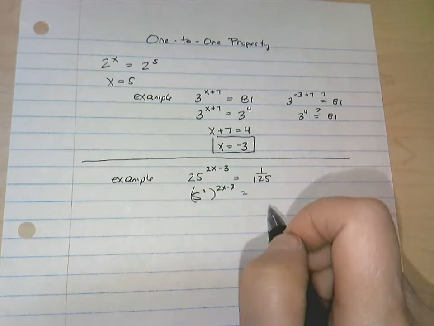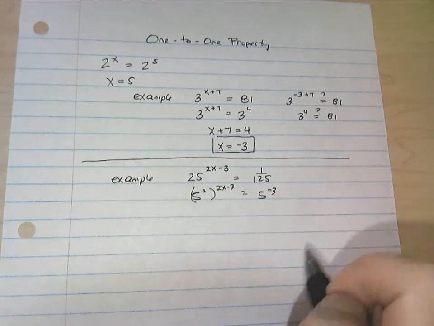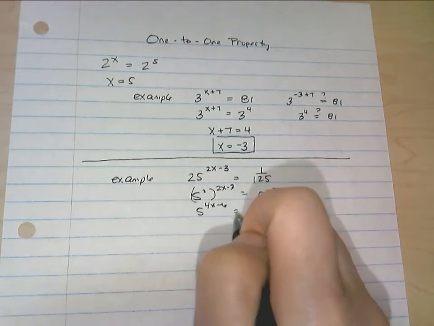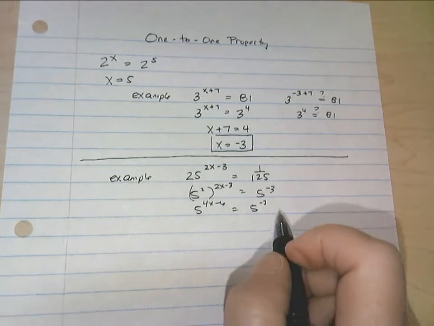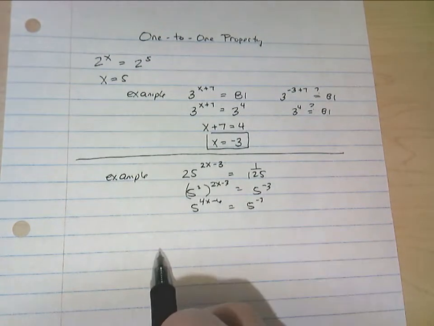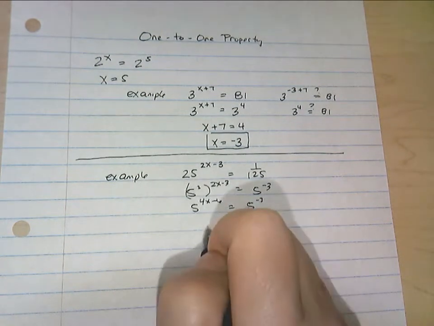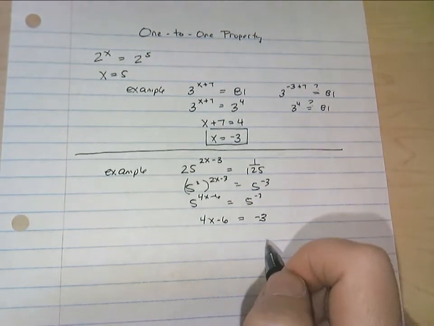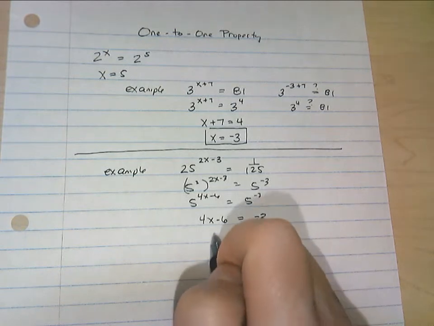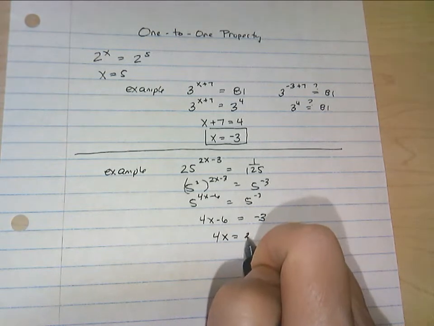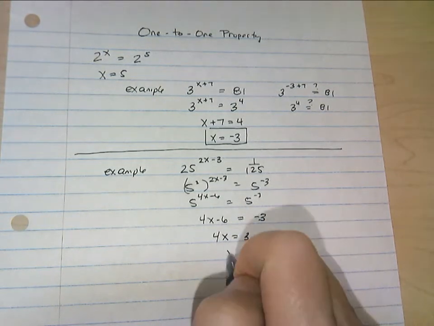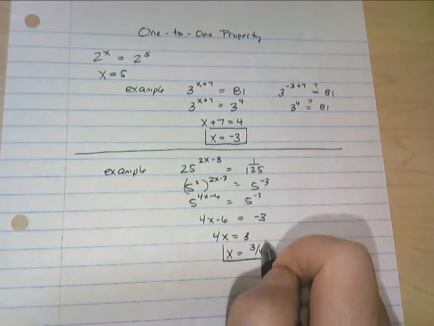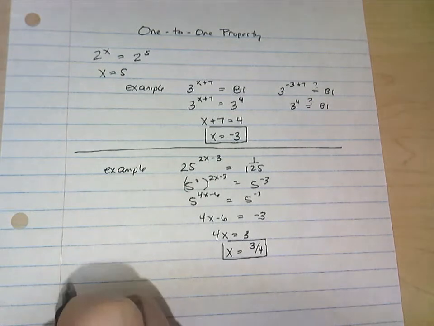So I'm going to change the 25 to 5 squared, and I'm going to change 1 over 125 to 5 to the negative 3rd power. So I would have 5 to the 4x minus 6 is equal to 5 to the negative 3rd. Now that these are the same, I can set the exponents equal to each other. So I have 4x minus 6 is equal to negative 3. Add 6 to both sides, I get 4x is equal to a positive 3. Divide by 4, I have x is equal to 3/4. And once again, I would plug that back into the equation to check to see if it works.